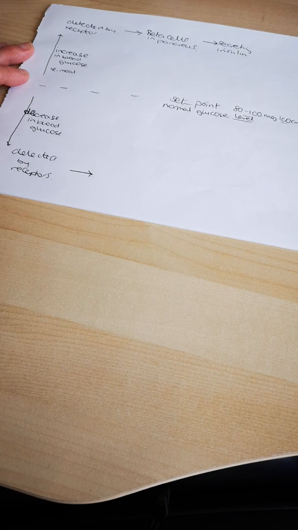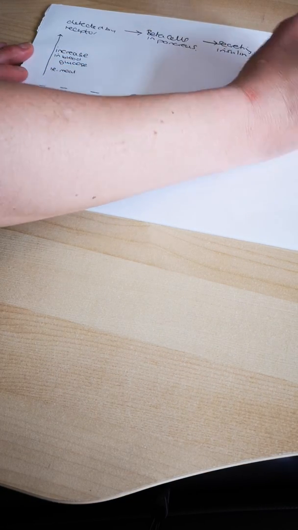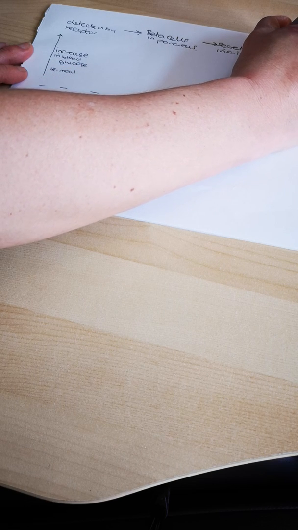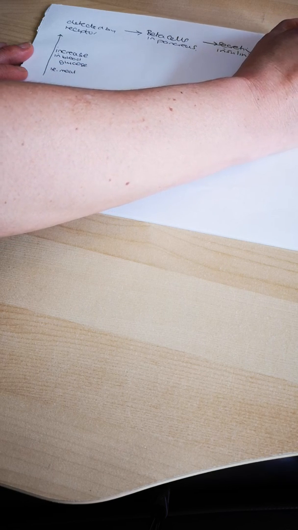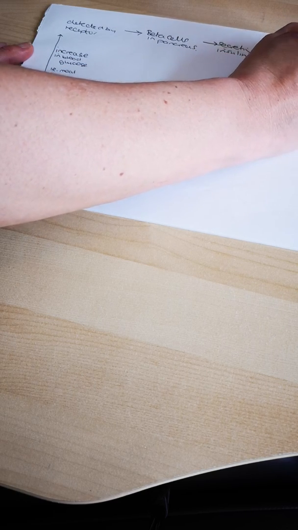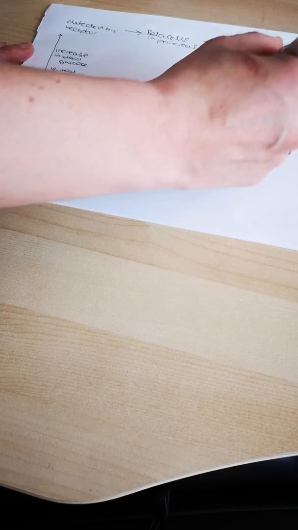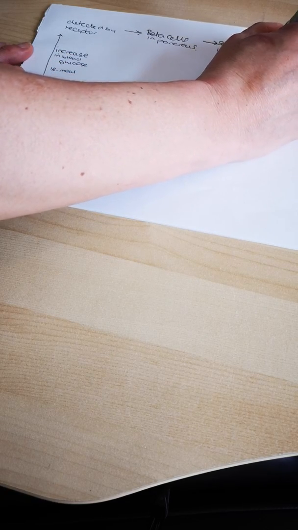The insulin will travel in the blood from the pancreas to the target cells in the body. When it gets to the target cells, it will bind to receptors on the surface of the target cells. And it brings about a number of responses inside those cells.